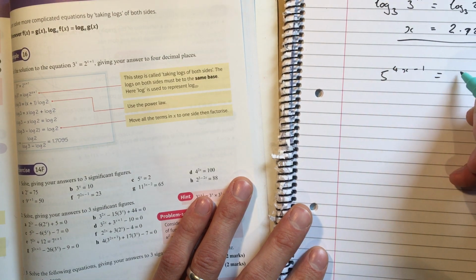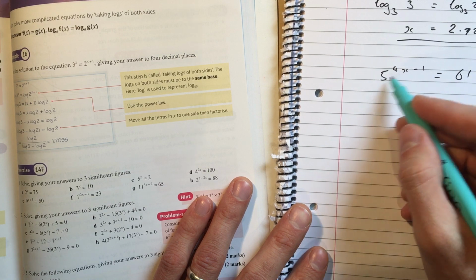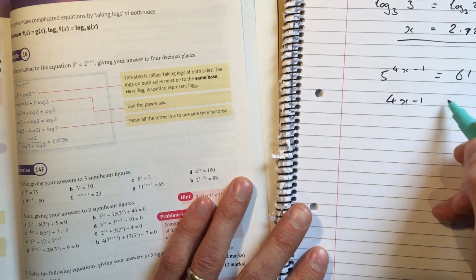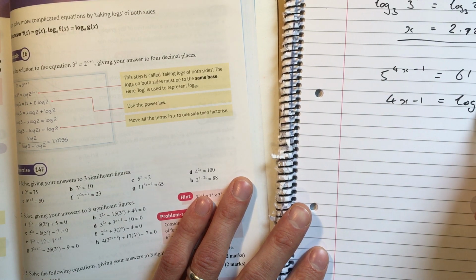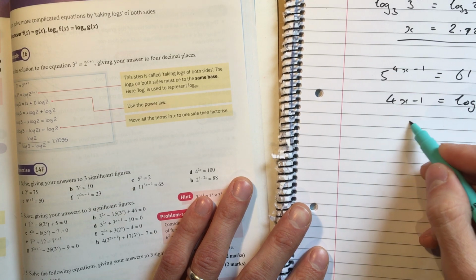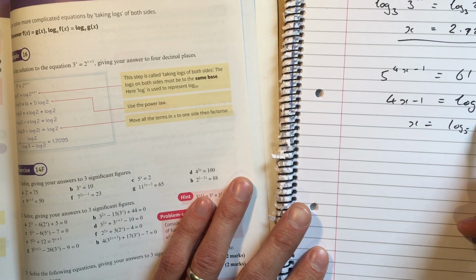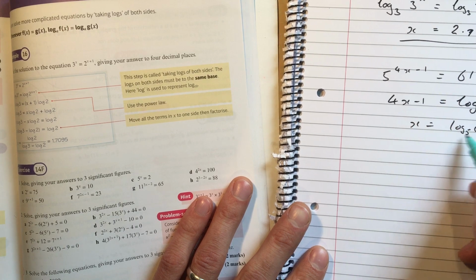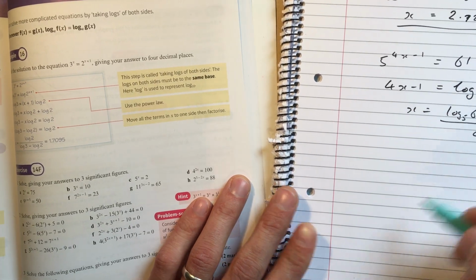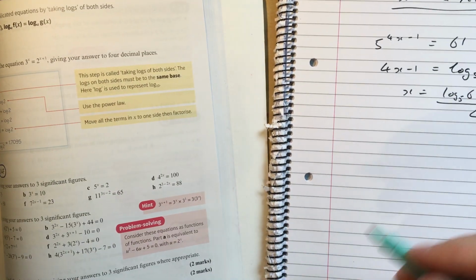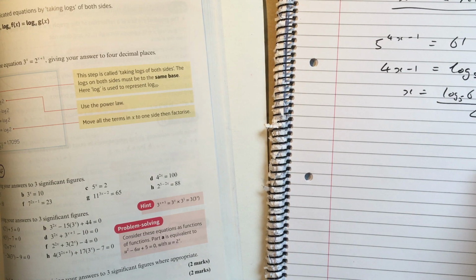5 to the power of 4x minus 1 equals 61. If I take log base 5 of this side, I end up with 4x minus 1. If I take log base 5 of this side, I get log base 5 of 61. So x equals log base 5 of 61, add that 1, divide by that 4, stick that in the calculator, and out comes the answer. So far so good.